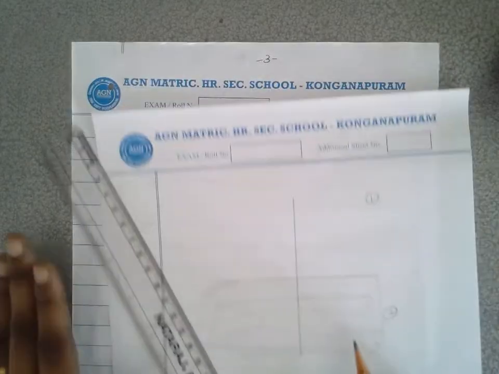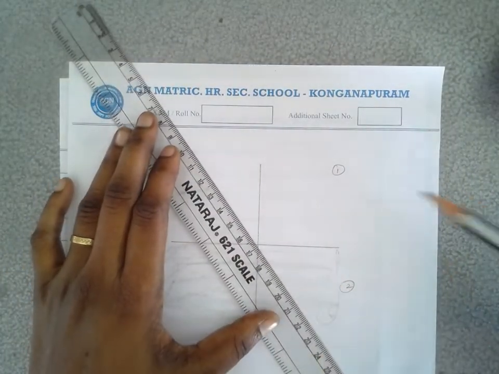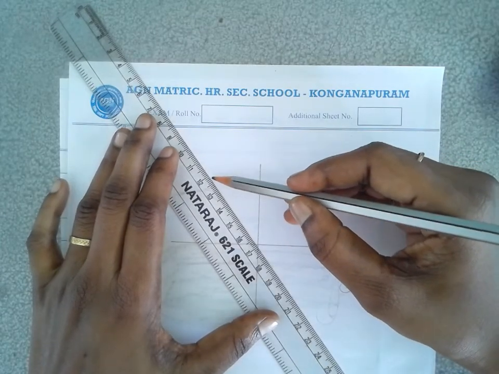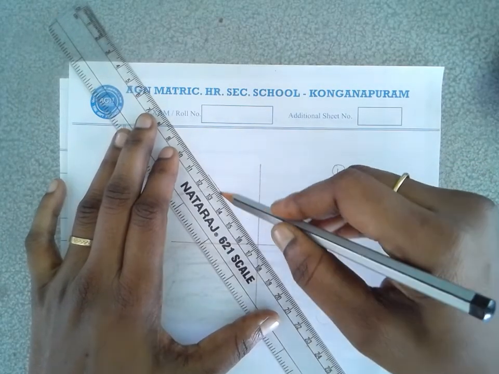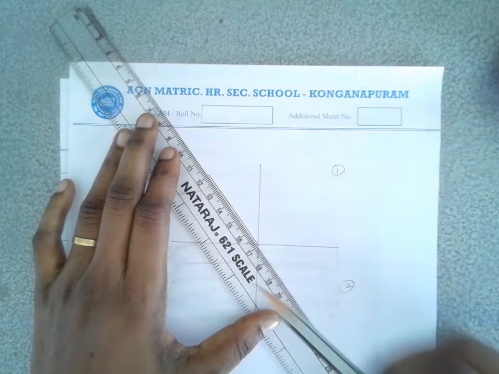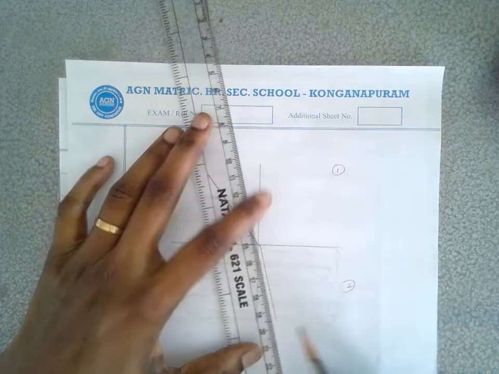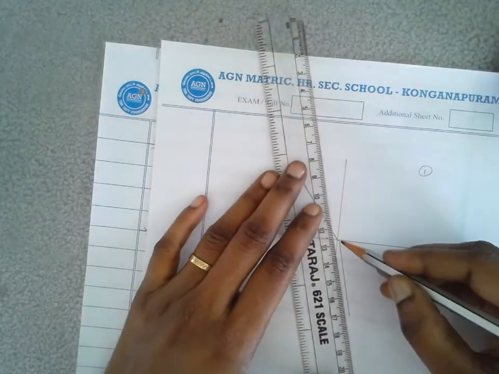Now the incident ray passes through the rarer medium, then the refracted ray goes towards the normal.